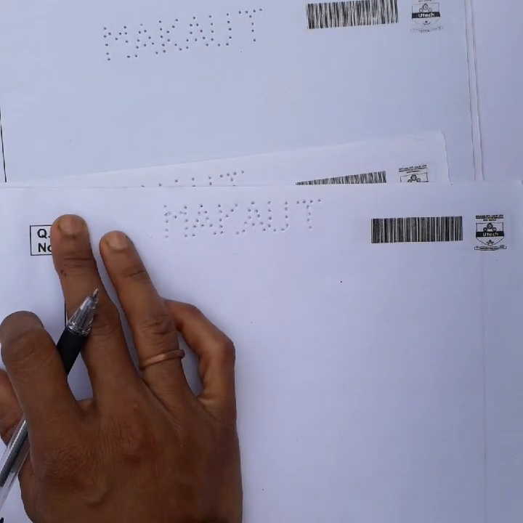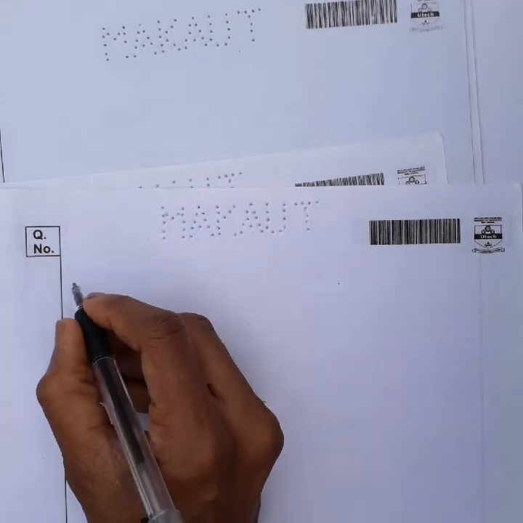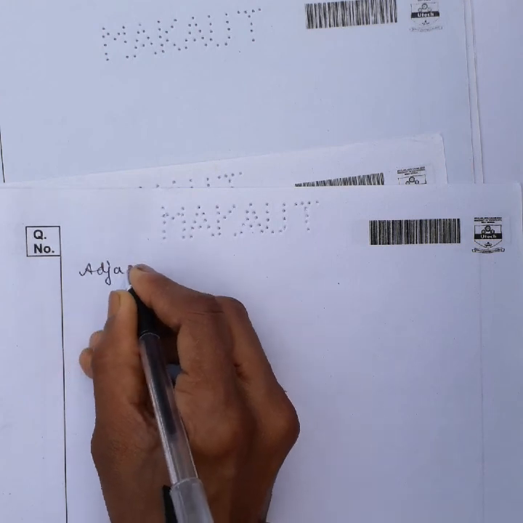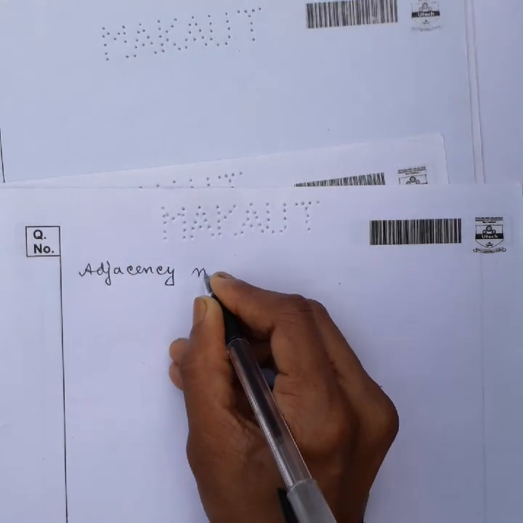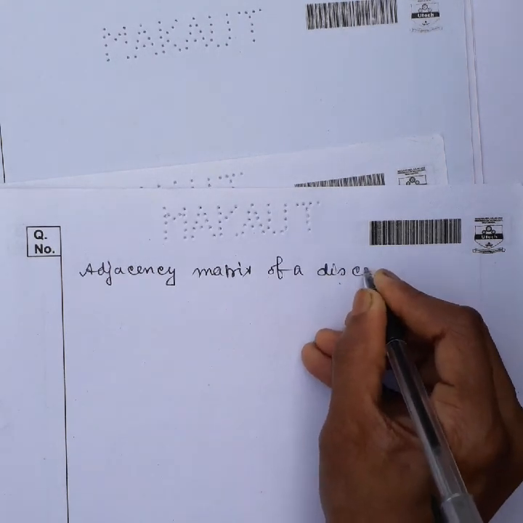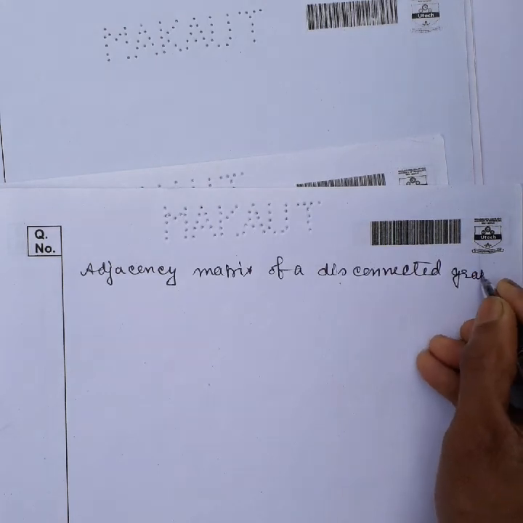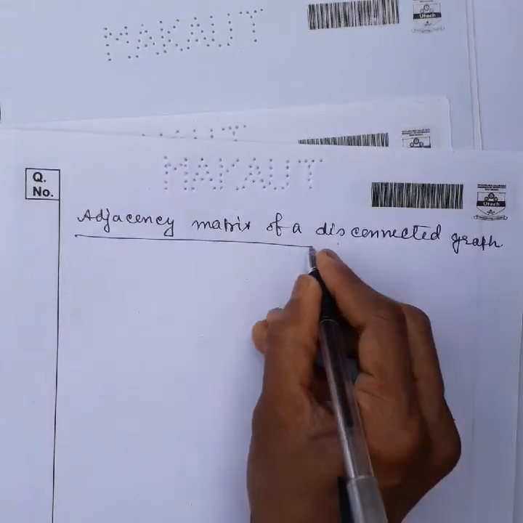Now, how can we find the adjacency matrix of a disconnected graph? Disconnected graph.